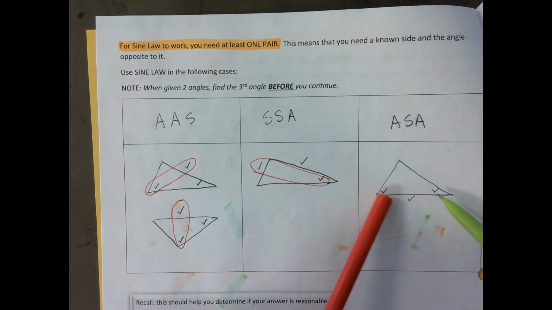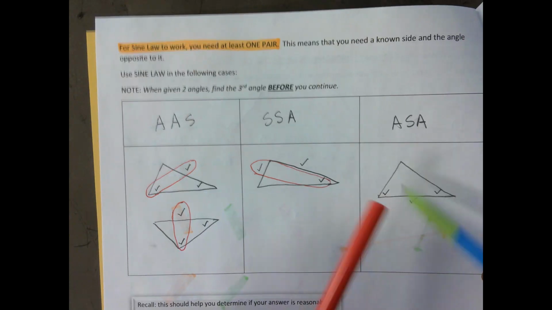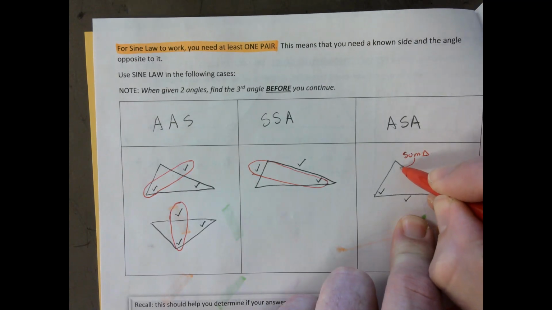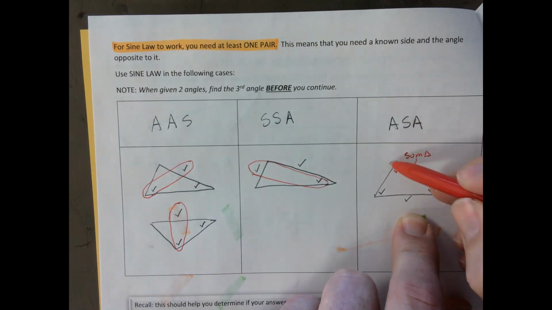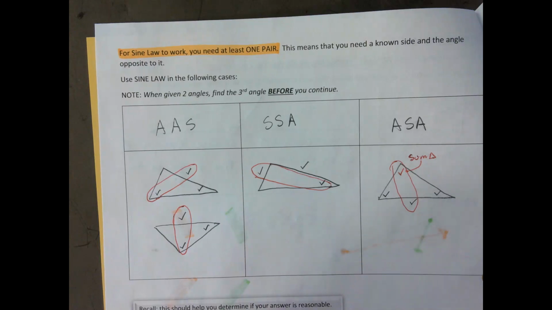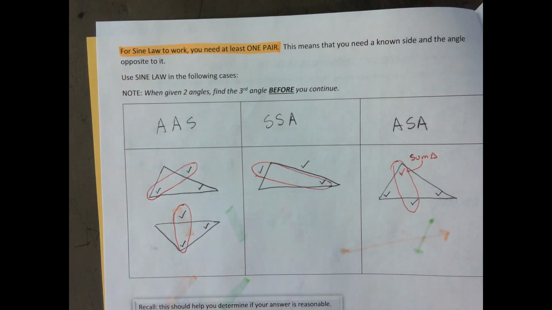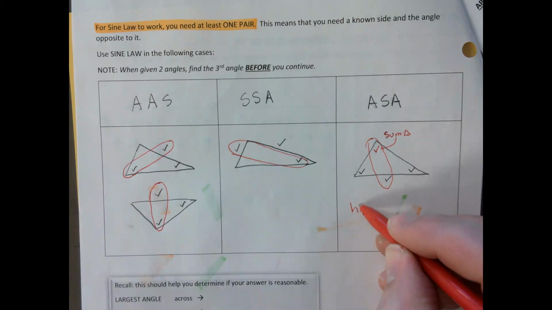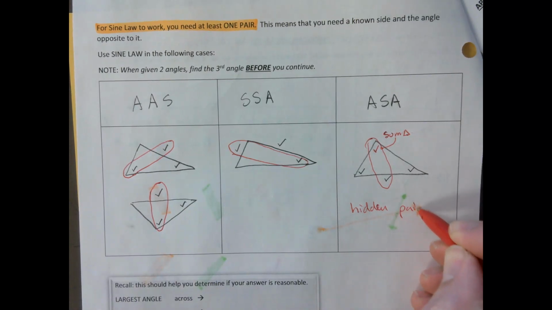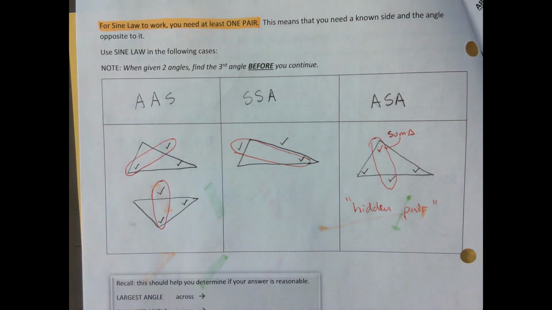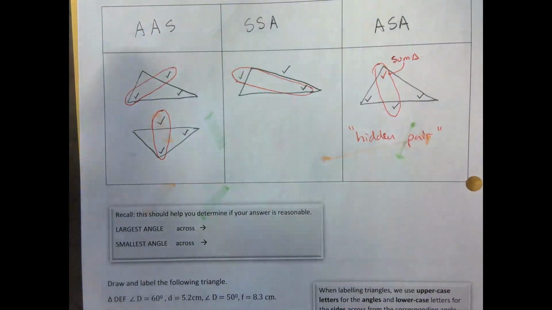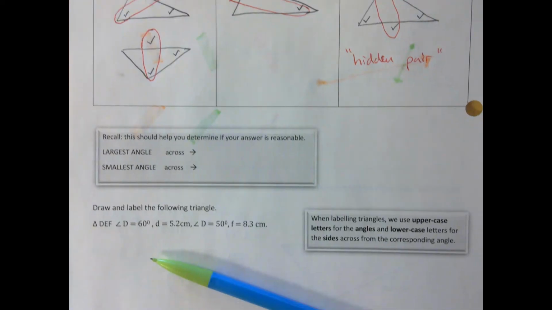If you've got two angles, you can find a third one, no problem, right? So we use the sum of a triangle to figure out this one, and then it gets a check mark, and all of a sudden you do have a pair. So if you have two angles, you can find a third angle. This is what I call the hidden pair. All right, so it works in three cases. That's something to note. Let's keep going here.